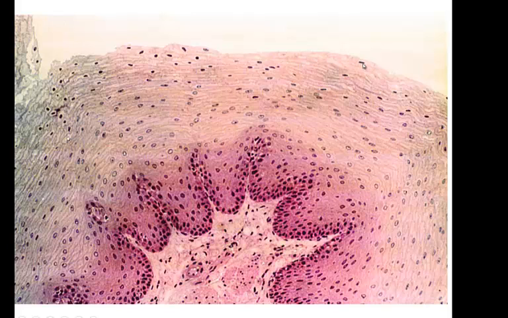Look how flat that nucleus is, and we name our epithelial tissue by the top layer of the cell, by the apical surface, and so this is stratified squamous. No matter if these cells are cuboidal or columnar down here, we go to the topmost layer and we name it that way.